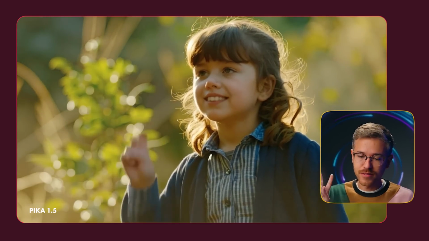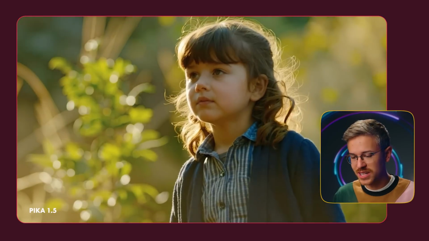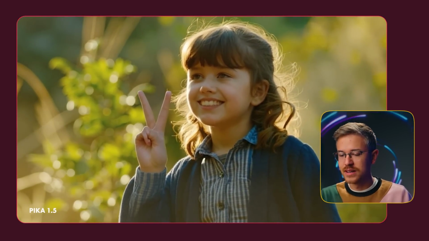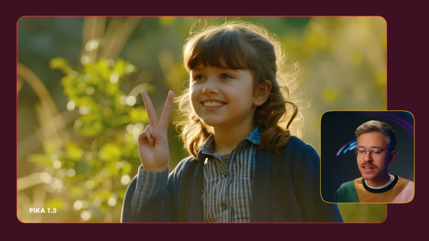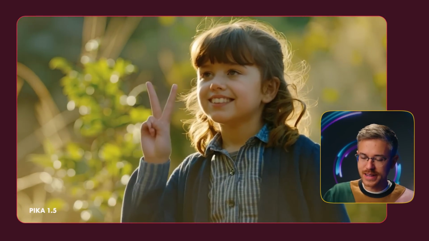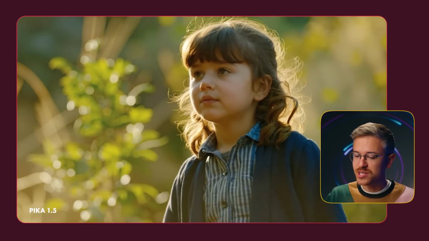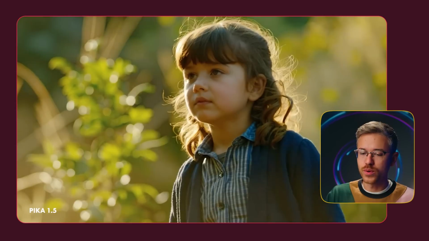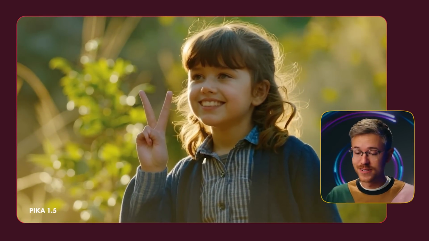And finally, we have a girl doing a peace sign. You can see that we have this result here, and there's something really off here. Number one, her teeth, I feel like they're all connected, which is very off-putting. And then the peace sign, her fingers are the same length as her entire hand, which I don't love, and I don't really know what's happening to her thumb there. So very weird result from Pika Labs, but how does that compare to Runway?